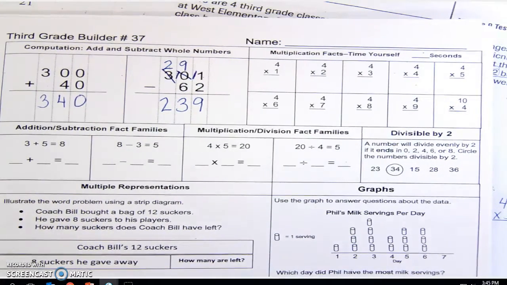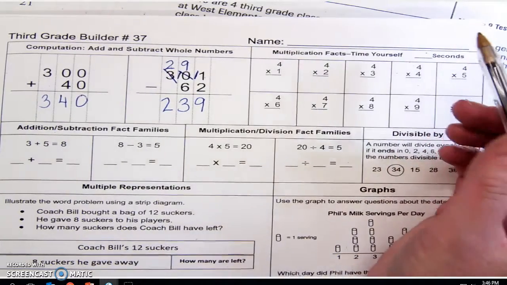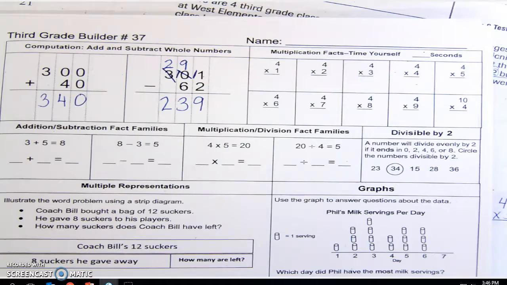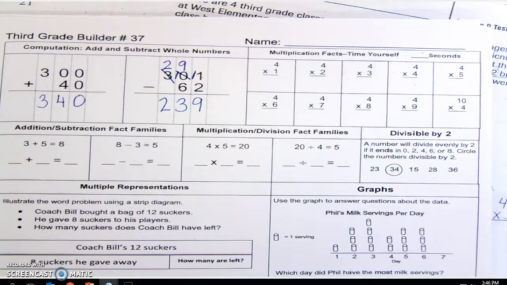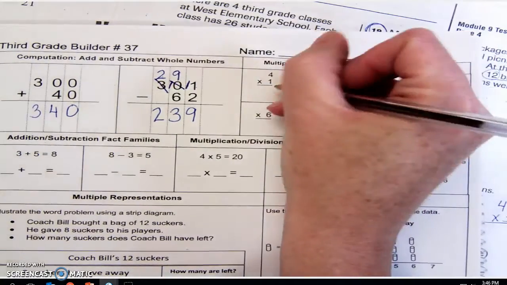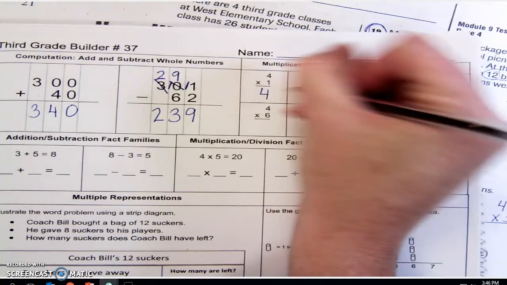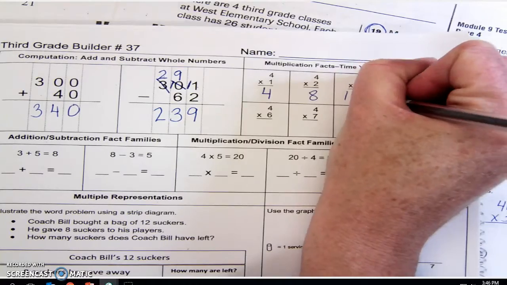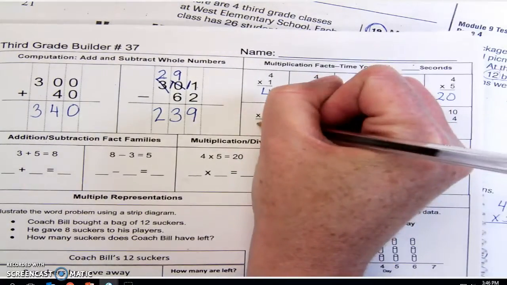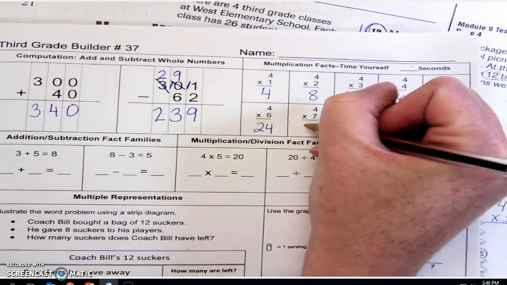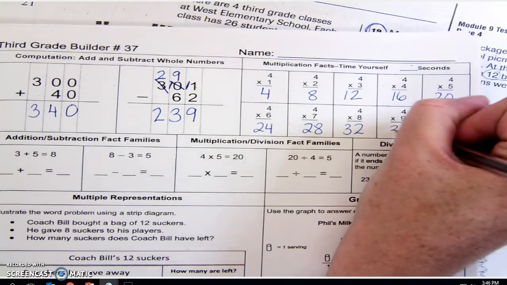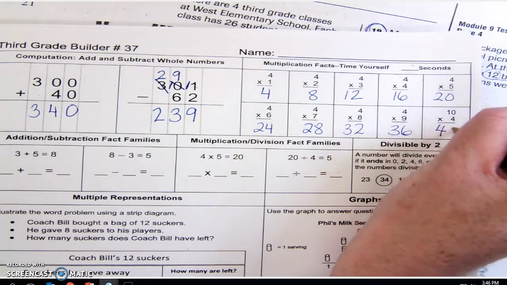On our fours, we can sing our fours song. 4, 8, 12, 16, 20, 24, 28, 32, 36, and 40. And they are right in order today. So we have 4, 8, 12, 16, 20, 24, 28, 32, 36, and 40.